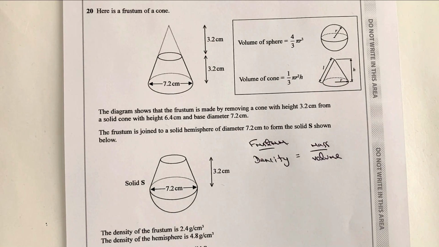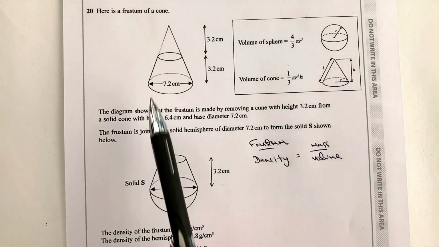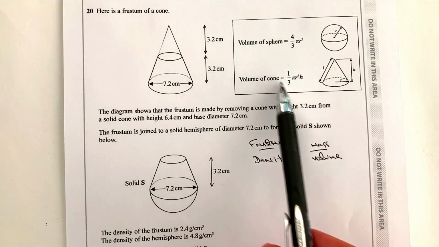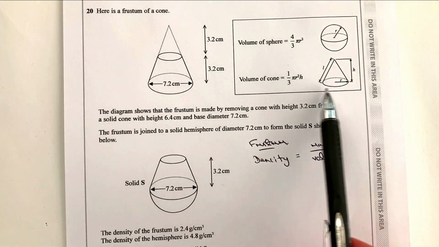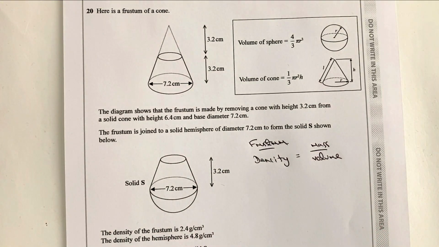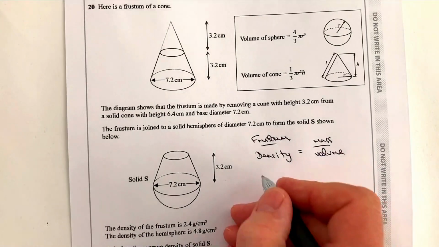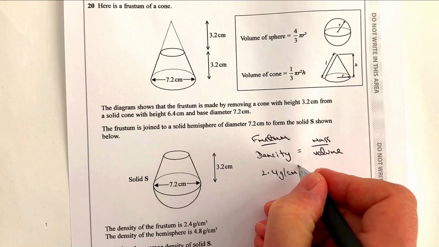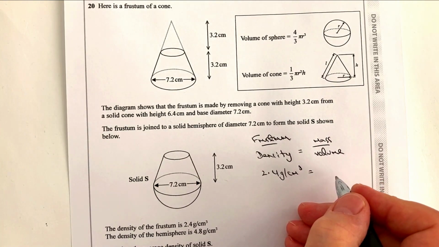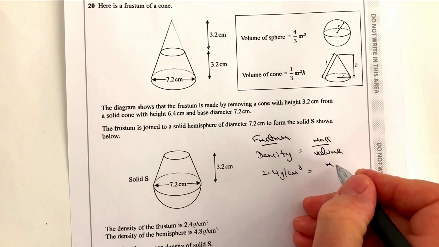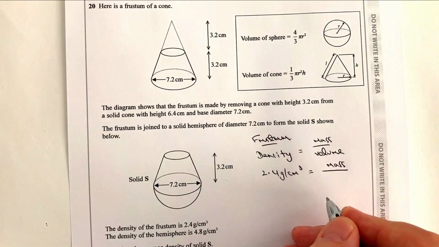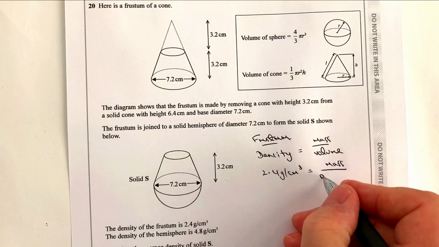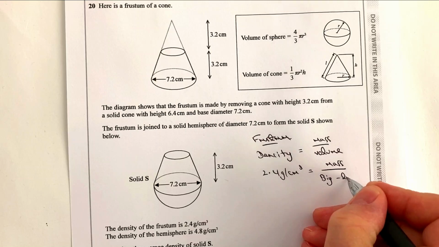We can work out the volume because we've got basically 2 cones, and they've very helpfully given us the formula for working out the volume. So I've got 2.4 grams per centimetre cubed. Mass, I don't know, but I can work out the volume by saying it's going to be the big cone minus the little cone.